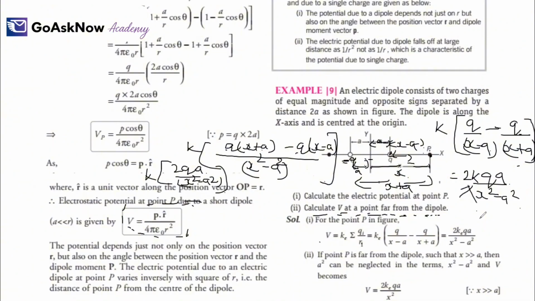Now you can see that you are getting this expression for the axial point. That is the answer for the first part. Now we see the second part. If point P is far from the dipole such that x is very much greater than a, then a square can be neglected in the term x square minus a square, and V becomes equal to 2kqa upon x square.